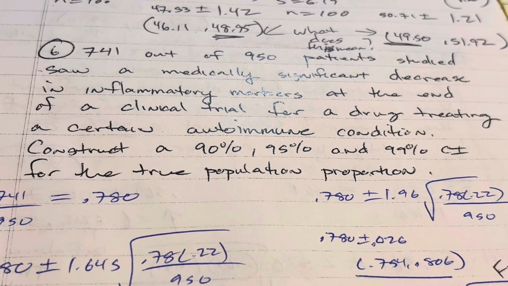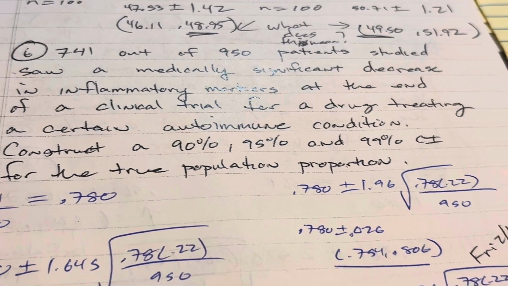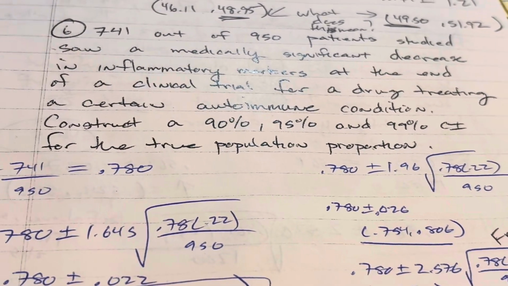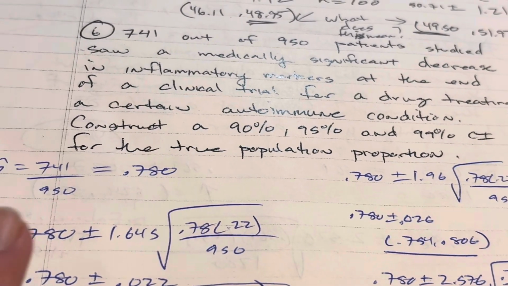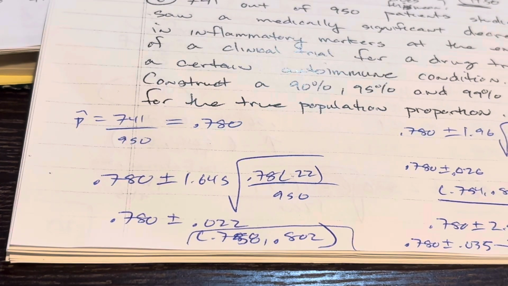741 out of 950 patients studied saw a medically significant decrease in inflammatory markers at the end of a clinical trial for a drug treating a current autoimmune condition. Shout out to my Crohnies out there. My Crohnsies? I guess it would be Crohnsies. All right, construct 90, 95, and 99% confidence interval for the true population proportion. So p-hat is 0.780. All right.